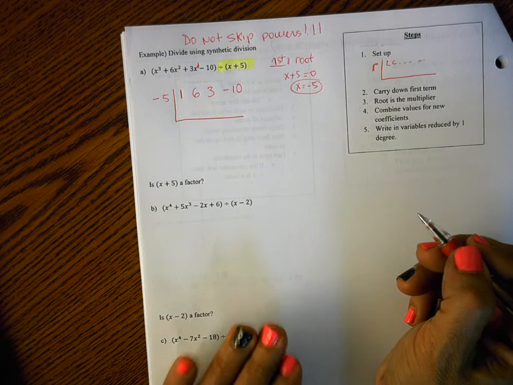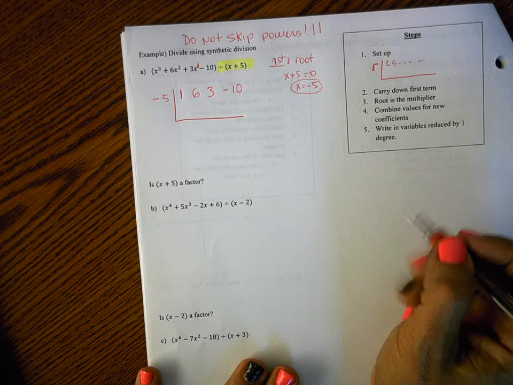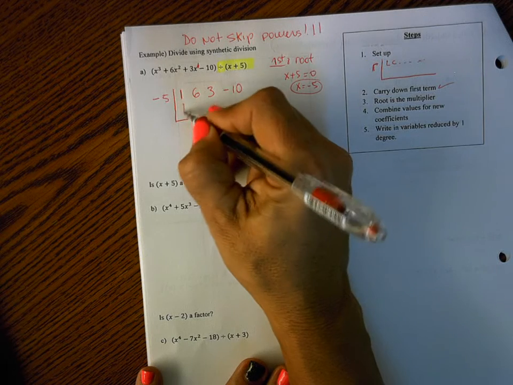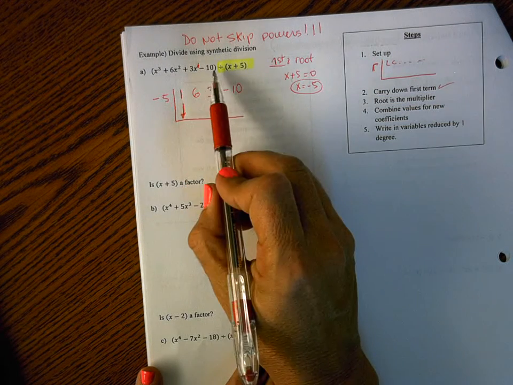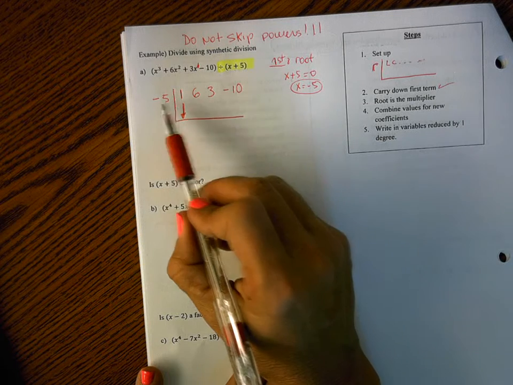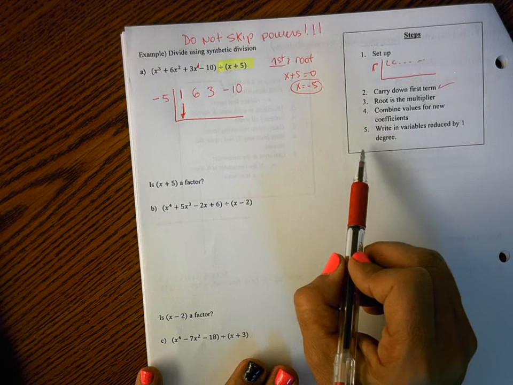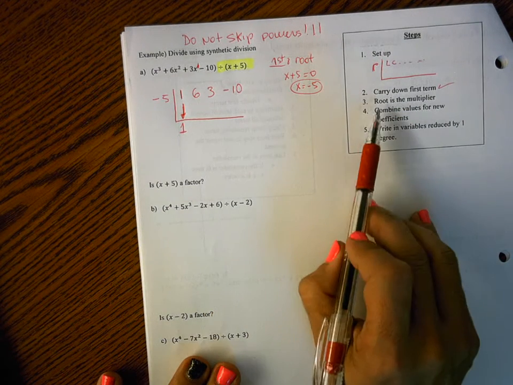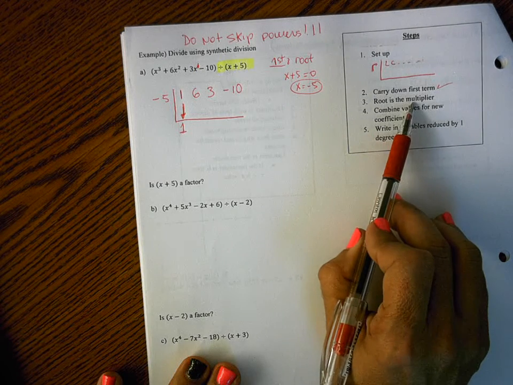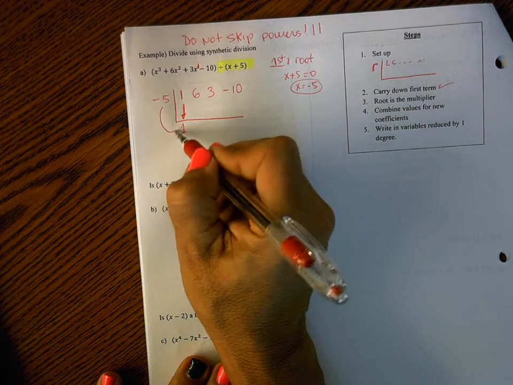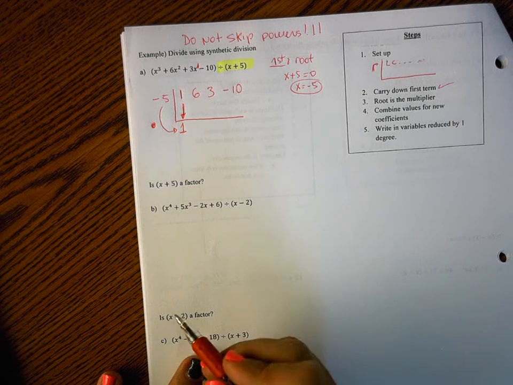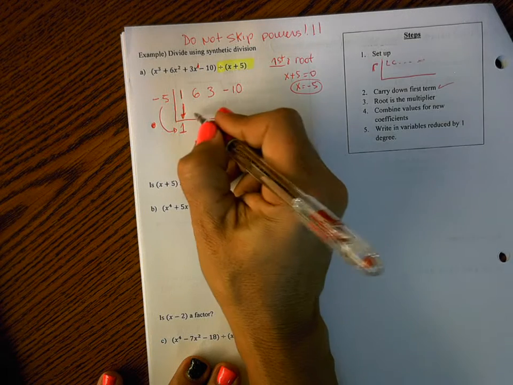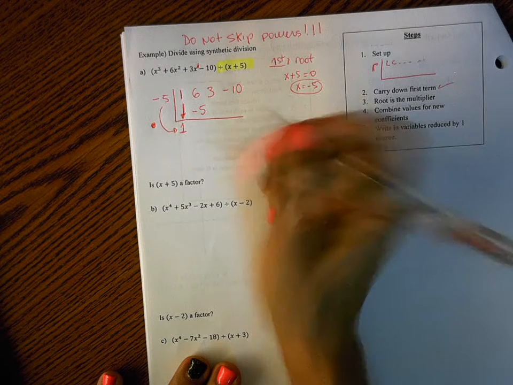Okay? So in order to do synthetic division, it says right here, carry down the first term. All right? So I'm going to bring down the very first term. I checked, all powers existed. I took the leading coefficients. I got the root. Everything is ready for me to start following these steps right here. So I drop down the first term. Right here is a 1. And then it says right here, the root is the multiplier. So I'm going to grab -5 and I'm going to multiply times a 1. Okay, so this is a multiplication that I'm doing right here. -5 times a 1, which gives us a -5. Then I put inside of the box the result of this multiplication.